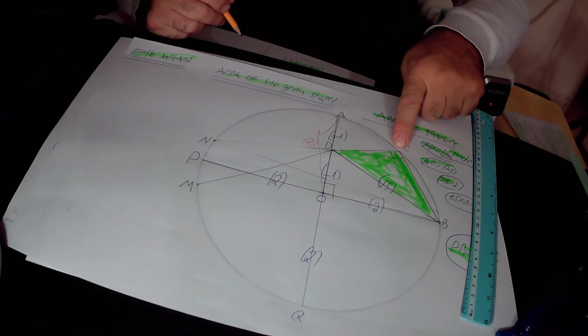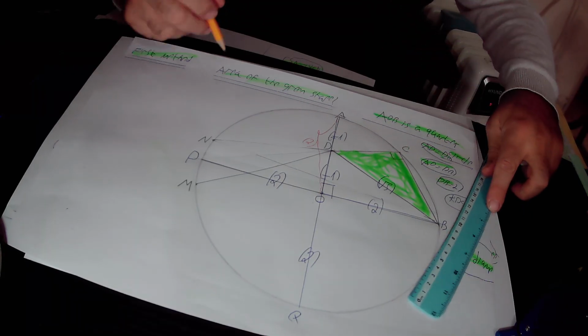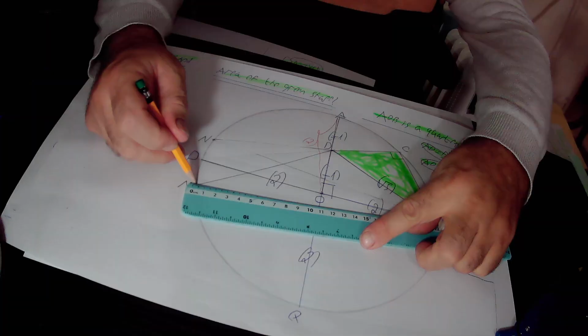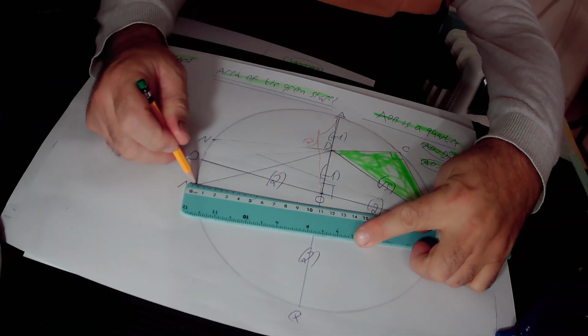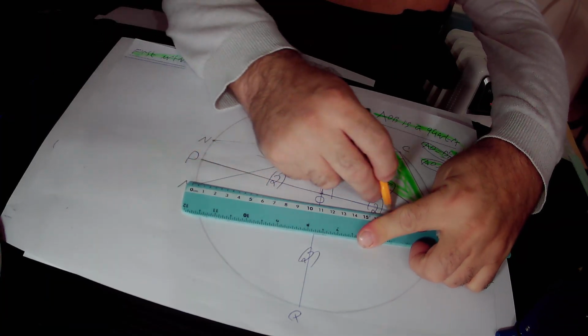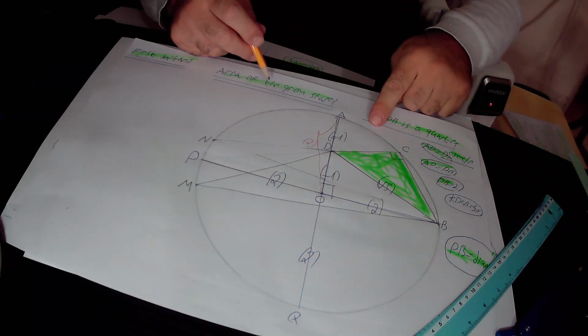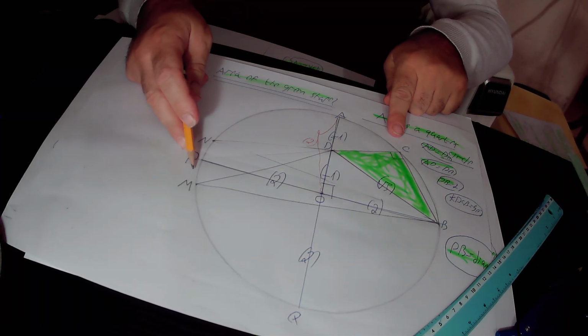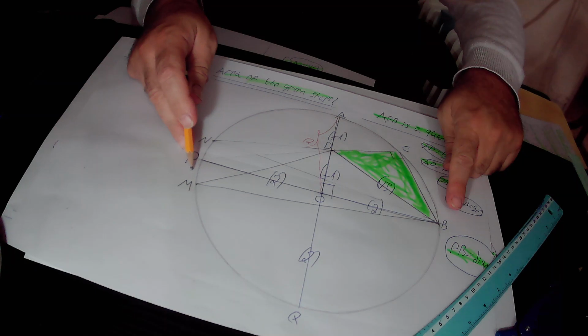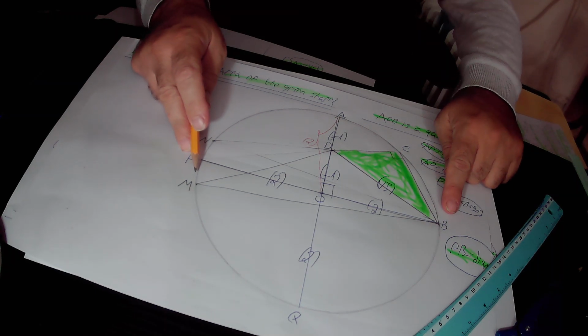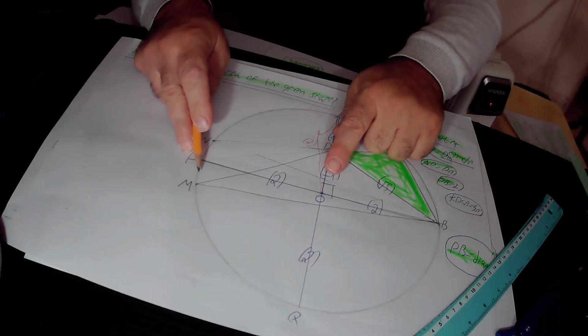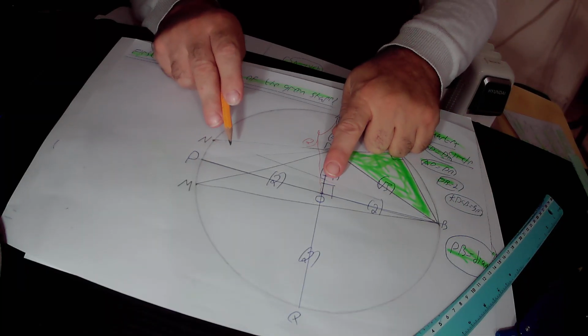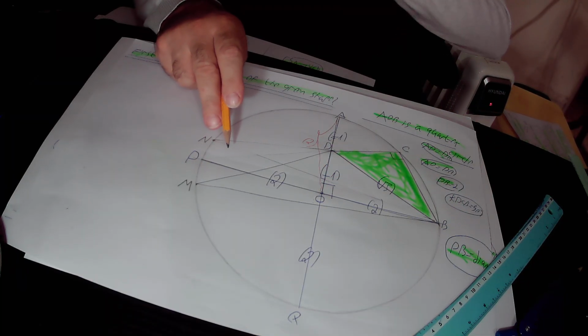This is equal to 90 degrees inside, and it subtends chord BM. Again, peripheral angle BCM, equal to 90 degrees inside, subtends chord BM. This is chord BM. Chord BM is definitely not the diameter of the circle because it doesn't pass through point O, that is the center of this circle.